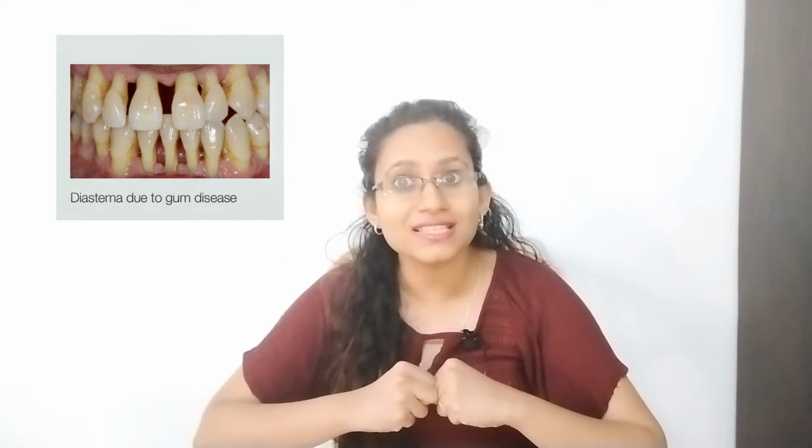The tooth does not stay sturdy, because of which there will be a shift, or the tooth can tilt to one side, thereby causing a gap between the adjacent tooth and this one. So this is a pathological cause, and in this case, as you all know, the treatment protocol remains the same. If the cause has to be removed, only then can this pathological movement of the tooth be corrected. So let's talk about what treatment protocols are available in case of a diastema.